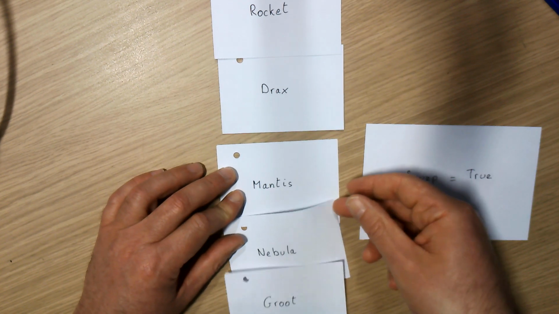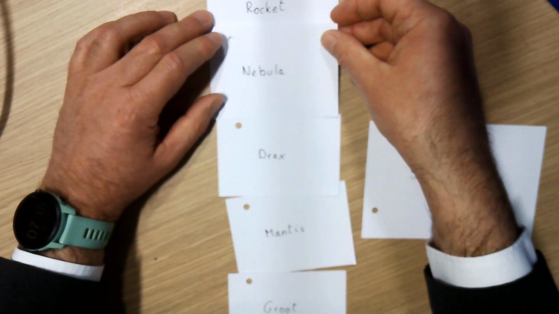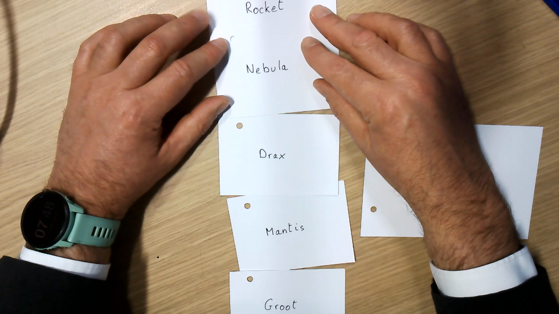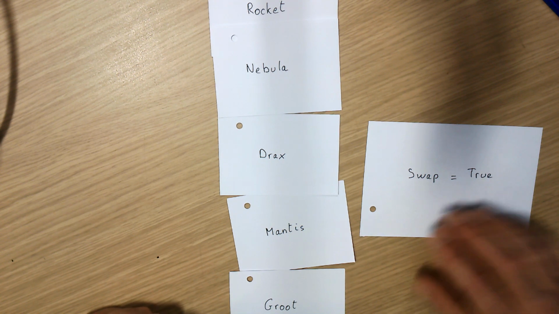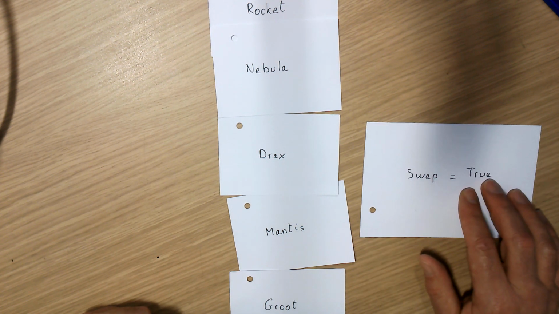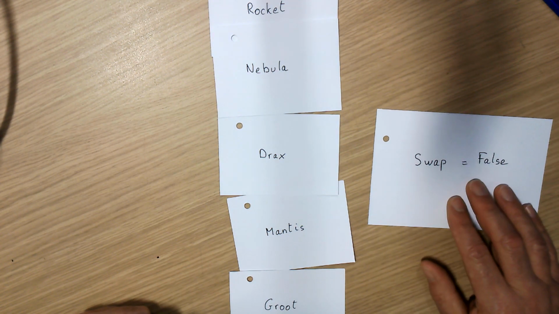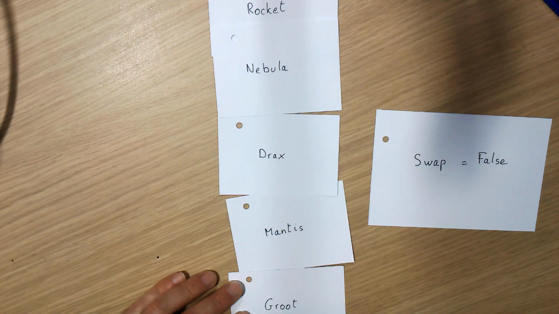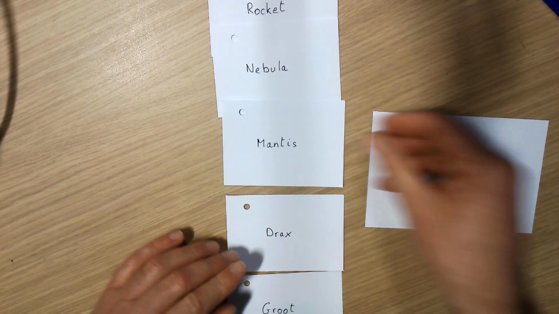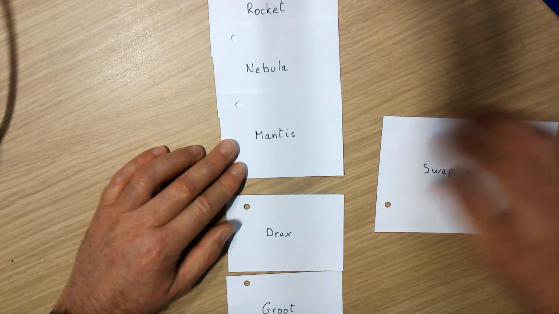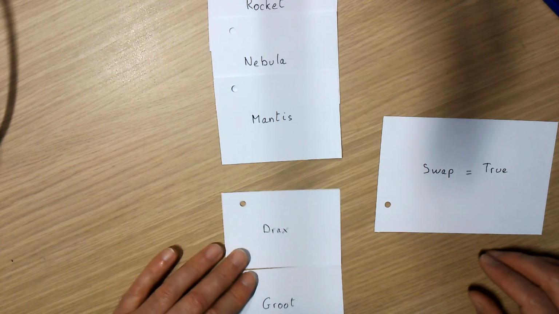N is higher up than M, and higher up than D, and lower than R, so we stay there at the top. We did one swap in that pass, so we need to do another pass and reset it to false. Gamora, Groot, Mantis, Drax, so we need to swap Drax and Mantis. We've done one swap. Mantis, Nebula, Rocket. The top of the list stays as it is.